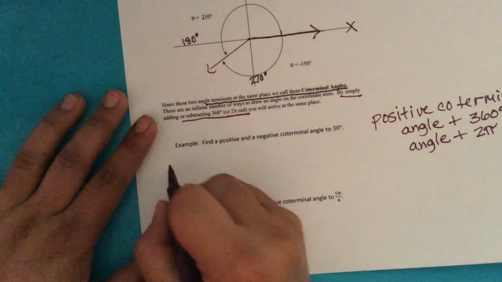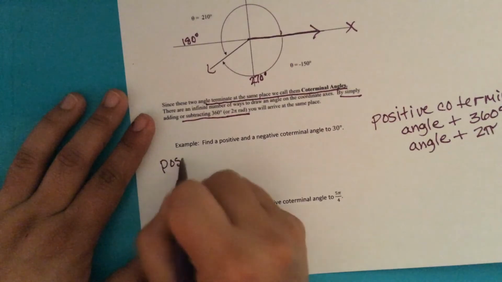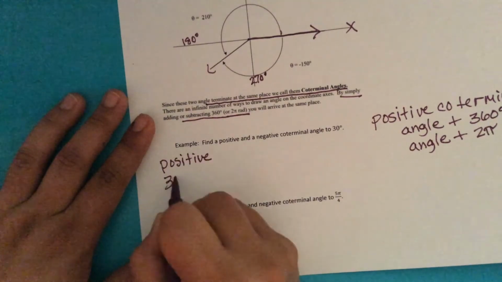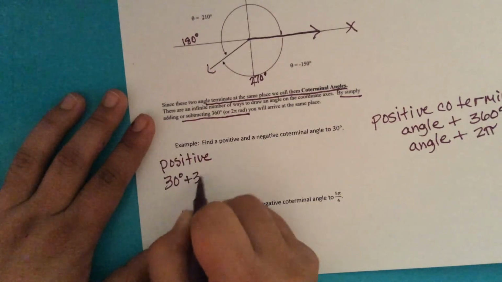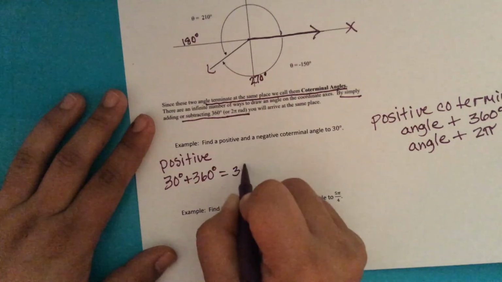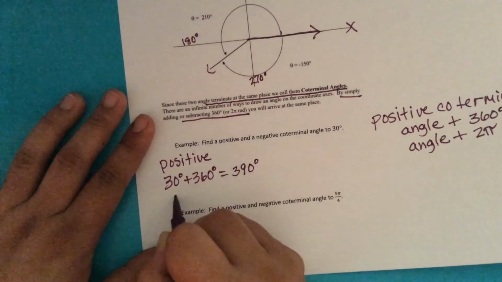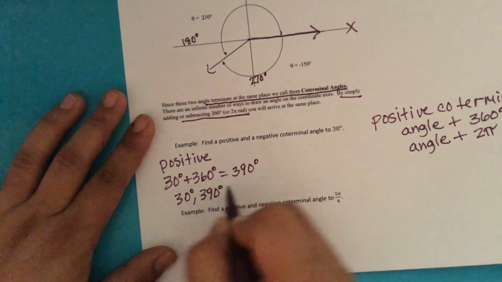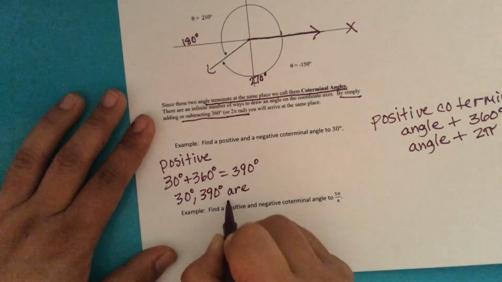So if we want a positive coterminal angle, then we're going to do 30 degrees plus 360. So that's going to be 390. So 30 degrees and 390 degrees are coterminal.